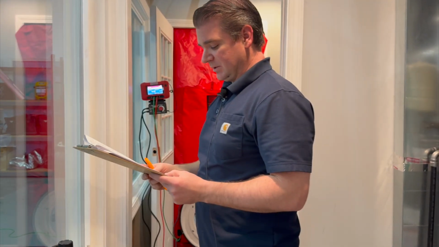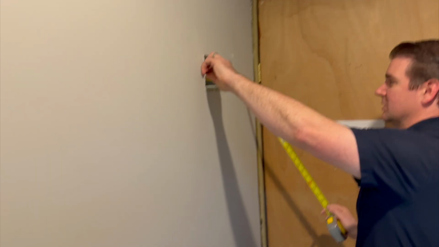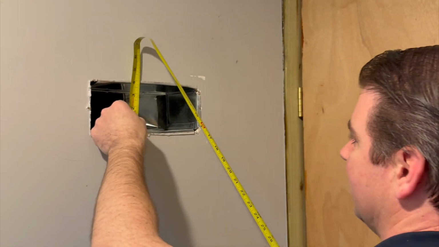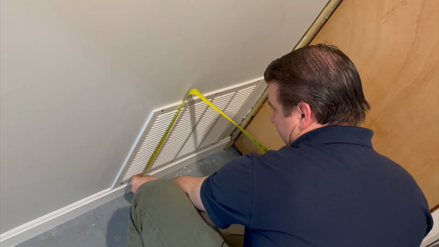Measure the size of one supply register and one return grill. So come over to this one. Our supply register is about 10 inches by 4 inches. And then our return grill size is about 20 inches by 15.